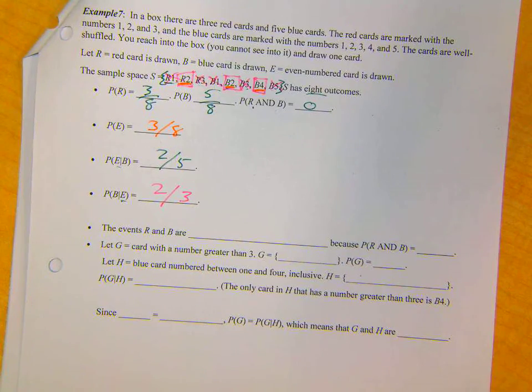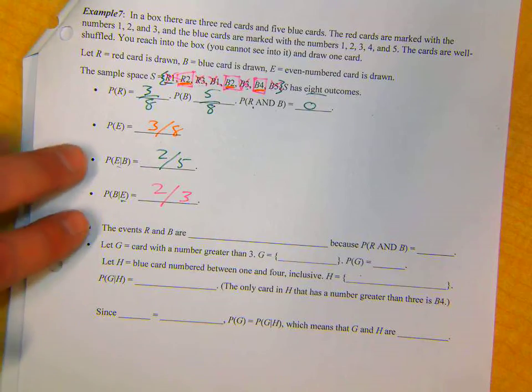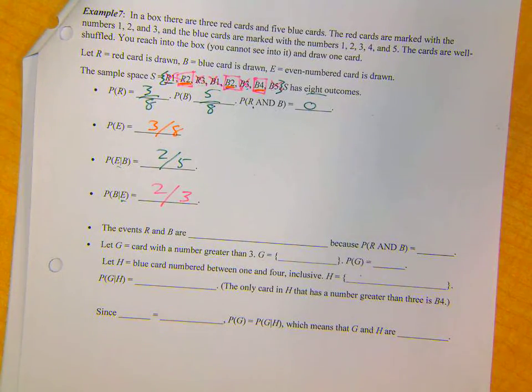Questions about calculating this probability? Another thing, again, just pointing out what I do to calculate these. If you're not sure where I'm getting these, use the formula. It's easier. It just takes a little longer. That's all it is. So use the formula. That P of A and B over P of B.